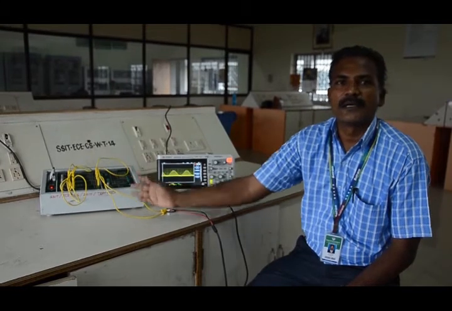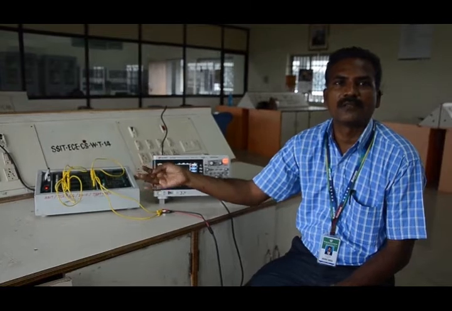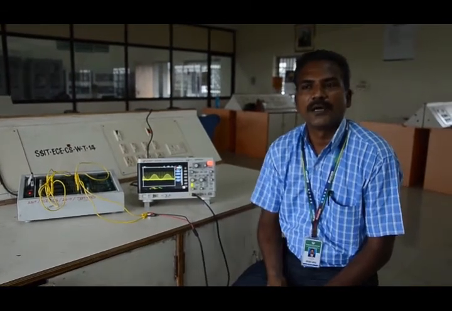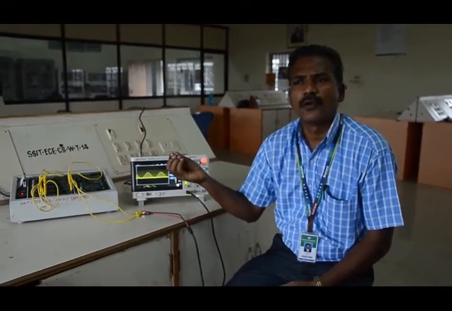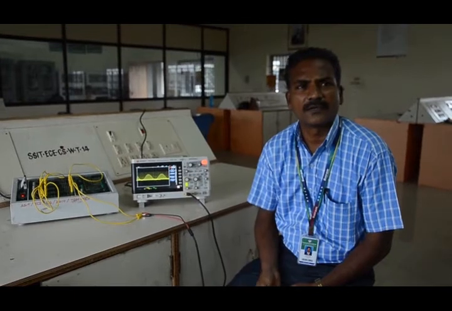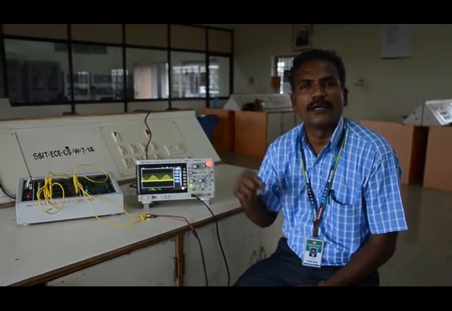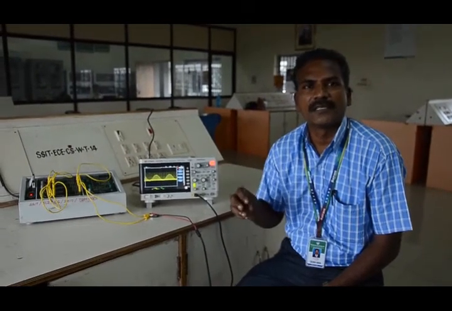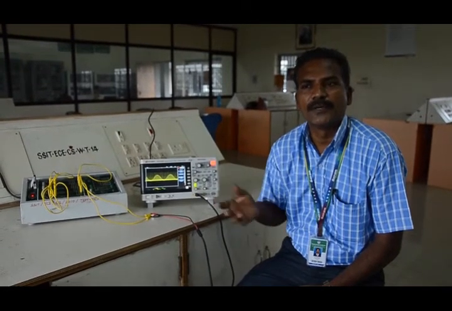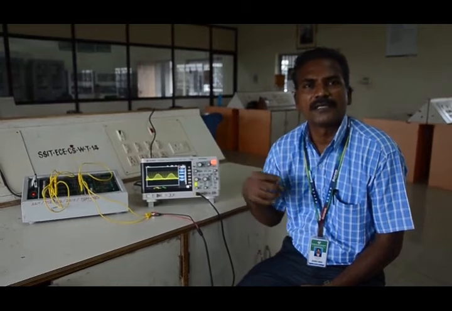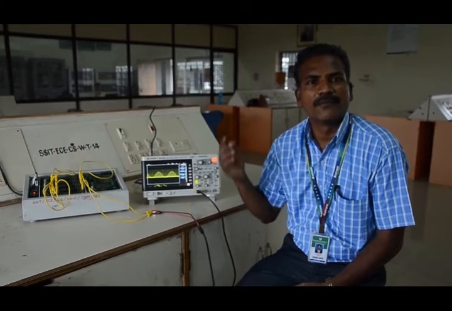So in this experiment, time division multiplexing, we have 4 channel information: channel 1, channel 2, channel 3, channel 4. These 4 channel informations are simply the 4 modulating signals. For each signal we have to set a particular amplitude and frequency. Say for example, for channel 1 you set the frequency 100 kilohertz and the amplitude may be 3 volt or 4 volt. Similarly for channel 2 you set the frequency 50 kilohertz and the amplitude may be 5 volt or 6 volt.